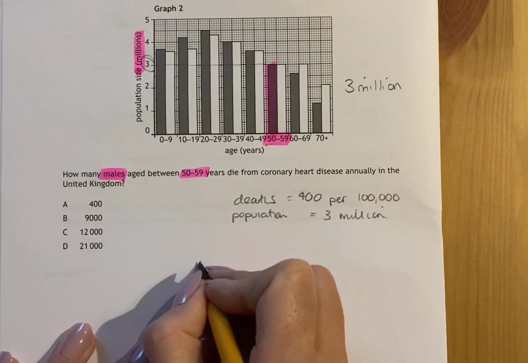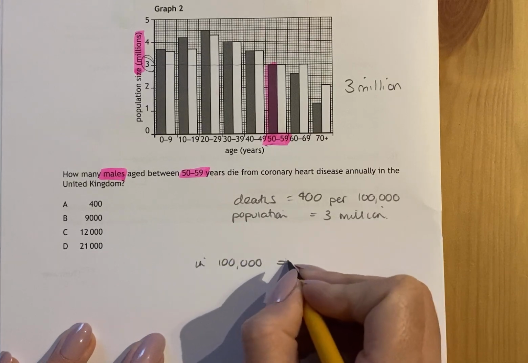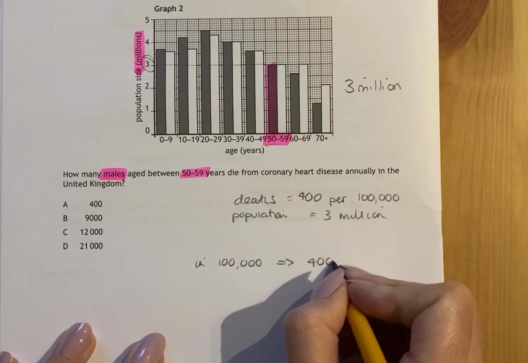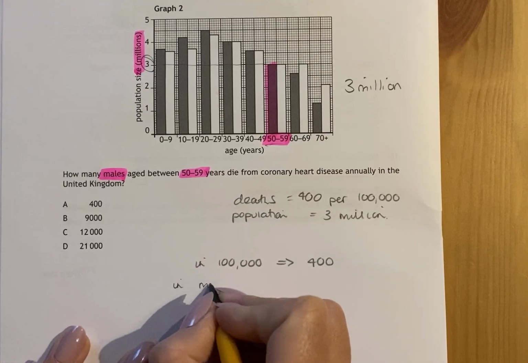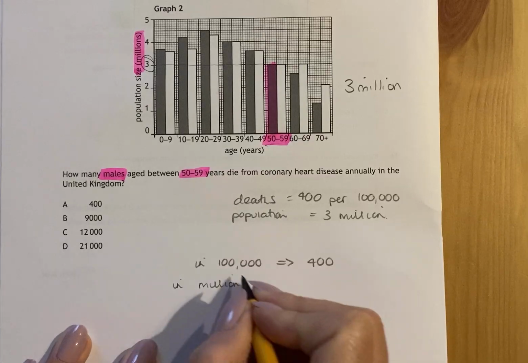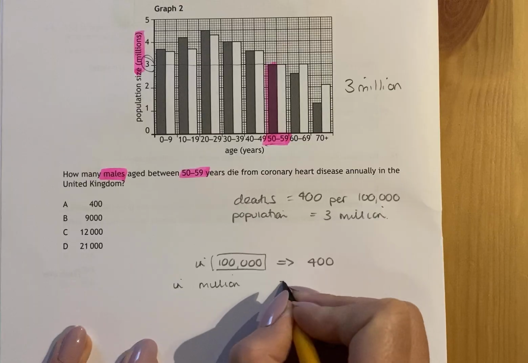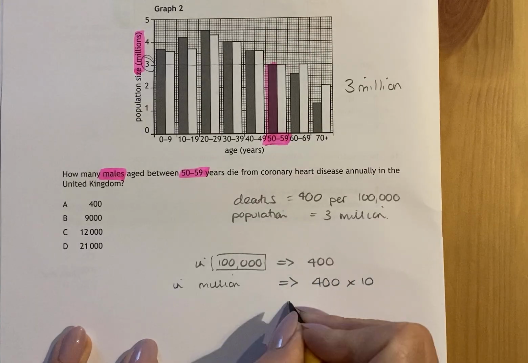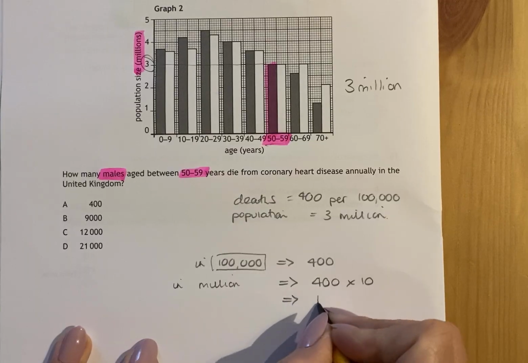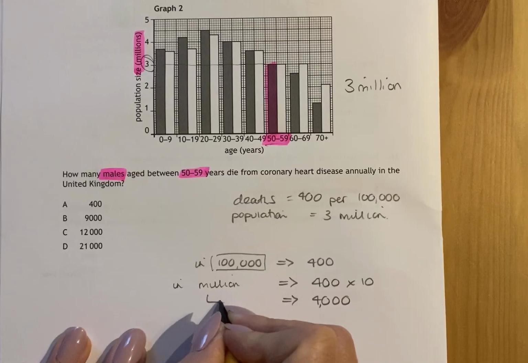So if in 100,000 we have 400 males, we need to find out how much that would then be in 1 million. There are 10 100,000s in a million, so you would do 400 times 10, and that would get you 4,000 in 1 million.